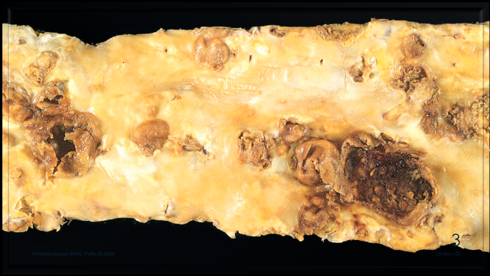Here, the disease has fairly progressed. You can see some of the earlier versions of the disease, like these, and the advanced versions are here now. Here you can see ulcer formation. We have noticed this in the previous slide as well. But what has further progressed in this gross picture is that a thrombus has also developed.